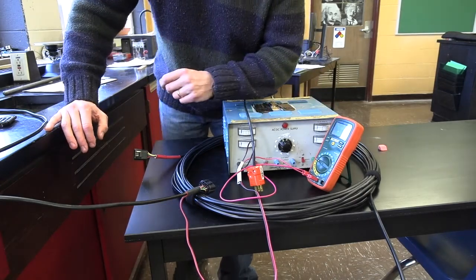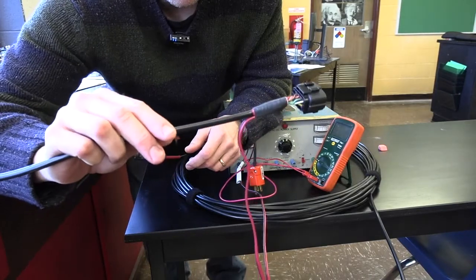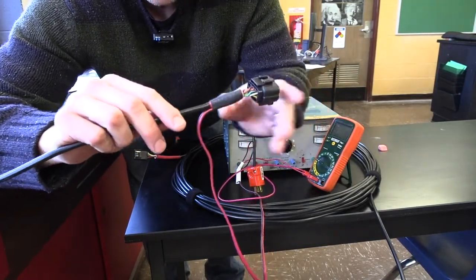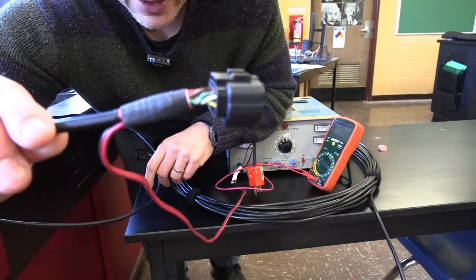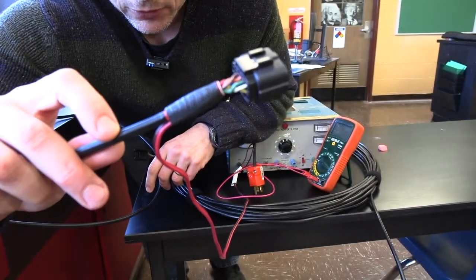So what I figured out is that I could use this special kind of wire. It's used for sprinkler systems. It may look like one wire, but if you look here at the end, it's 7 wires. So there's 7 wires passing through here.